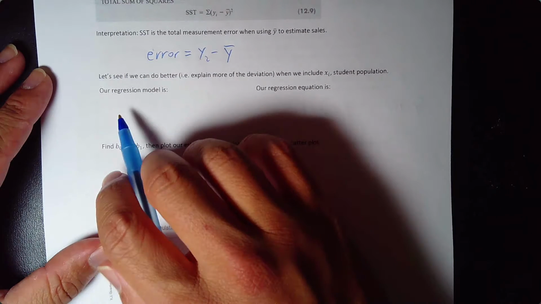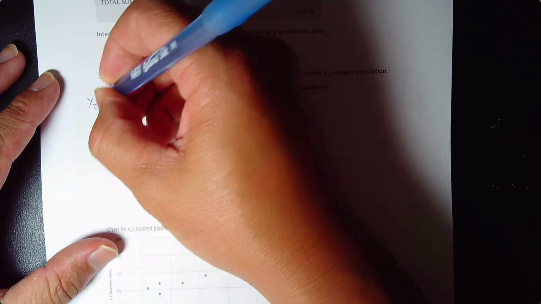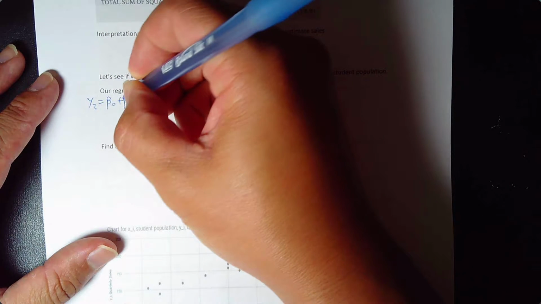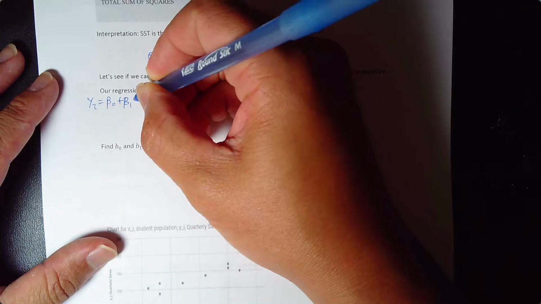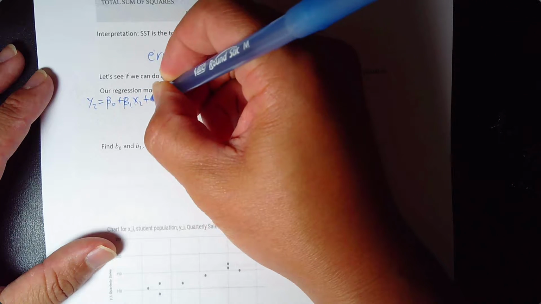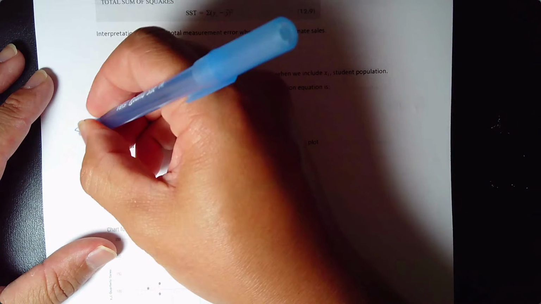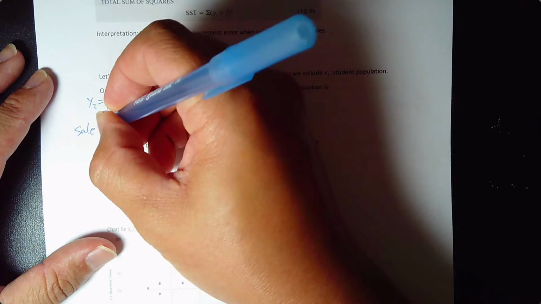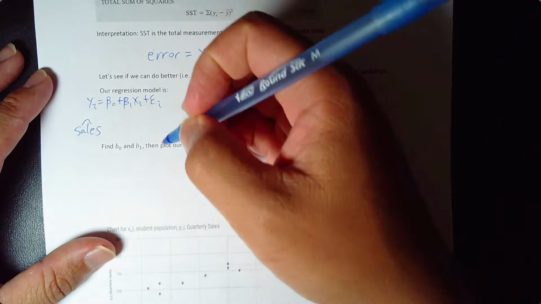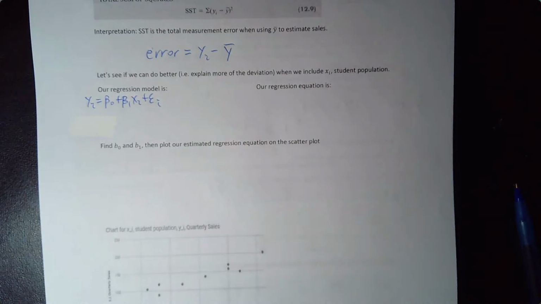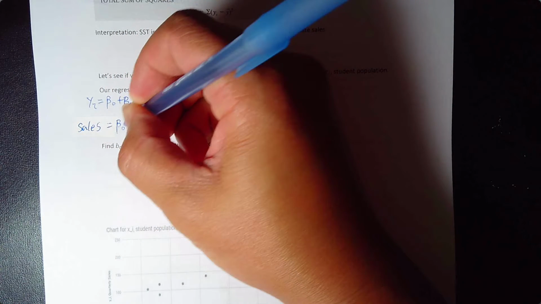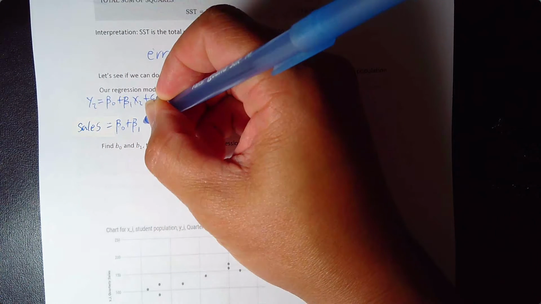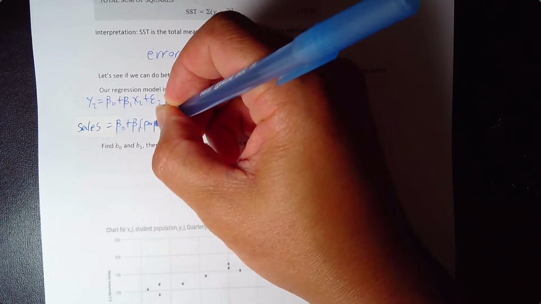So our regression model, just as a reminder, is yi equals beta naught plus beta 1 xi plus epsilon i. In other words, sales equals beta naught plus beta 1 times the student population plus epsilon i.